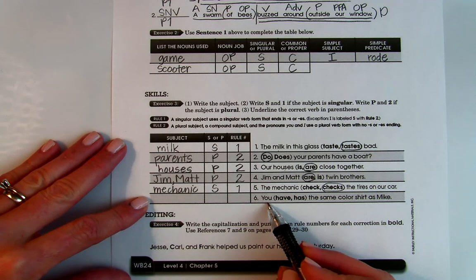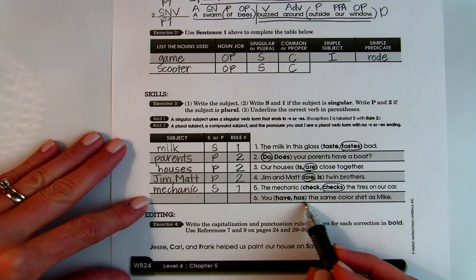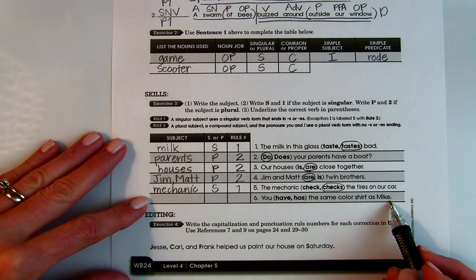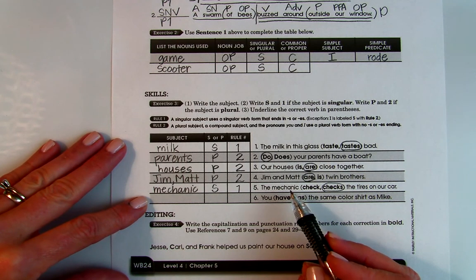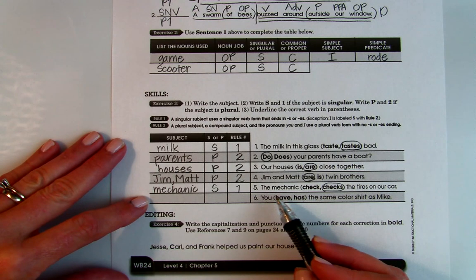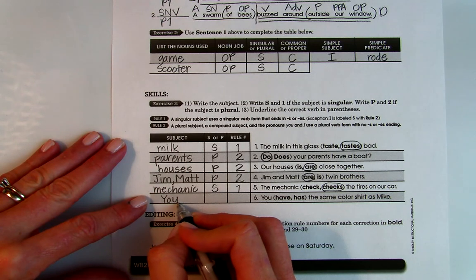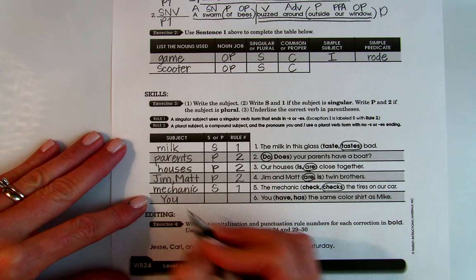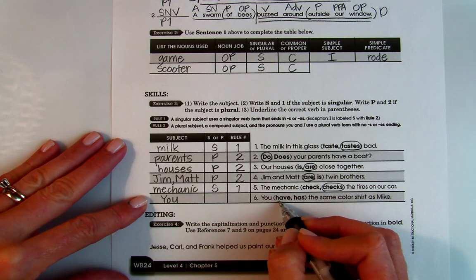You have the same color shirt as Mike. Or you has the same color shirt as Mike. Now you is a little bit different. It has a special rule. It follows the same rule as a plural subject. And so our subject, of course, is you. And so we would use the verb have, which is technically a plural verb.